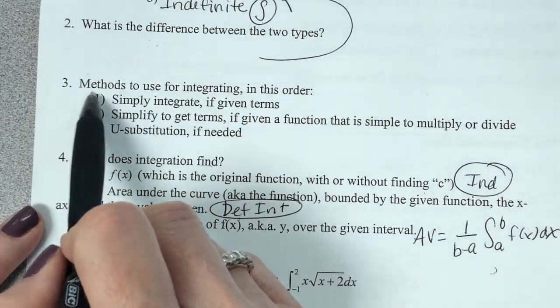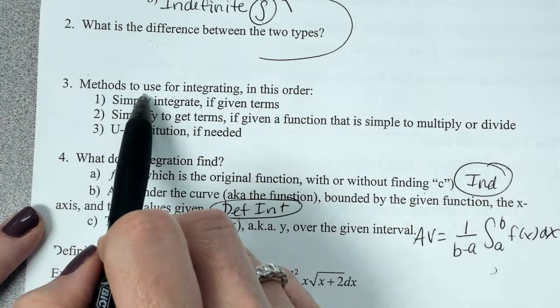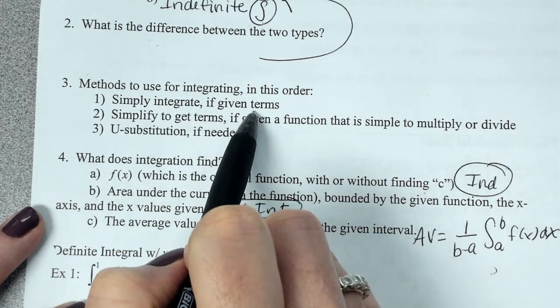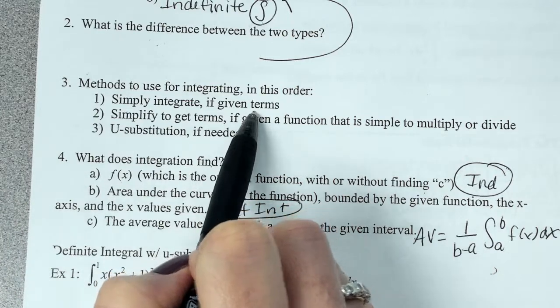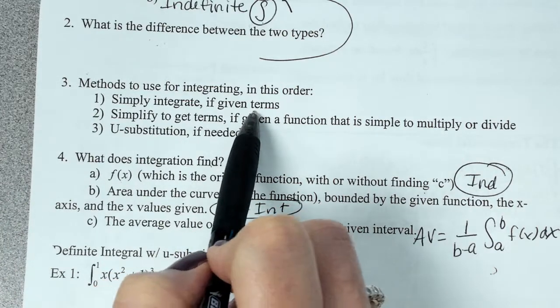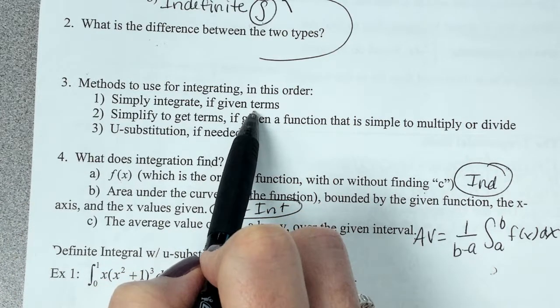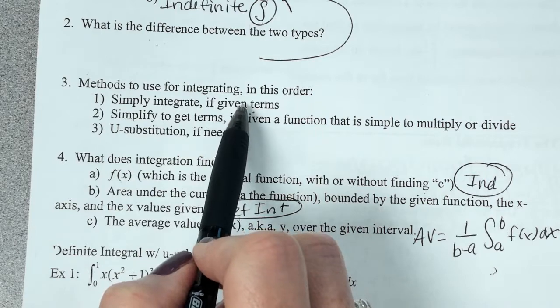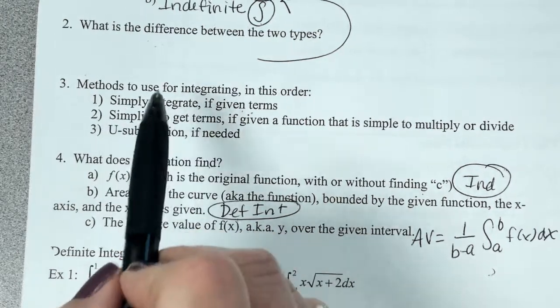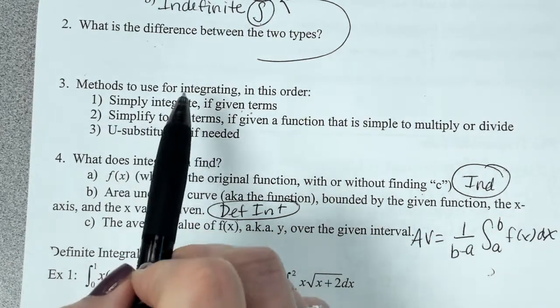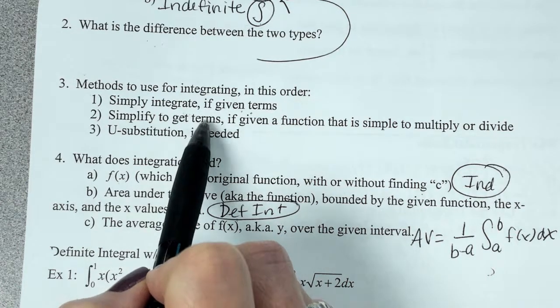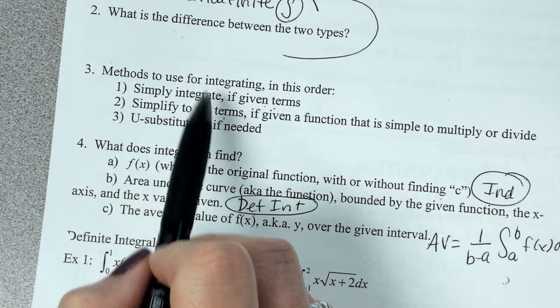Now, here's the important thing too. What methods do we use to integrate? If you can just integrate, do it. We've learned this fancy U substitution, but that doesn't mean we have to use it. A lot of people have fancy cars, but they don't drive them every day. They only drive them on special occasions. If we have a problem that does not require a fancy method, we're not going to use the fancy method. We're just going to be simple and use the simple method.